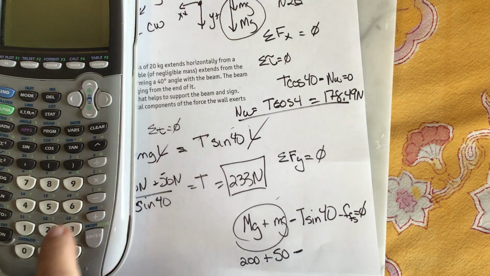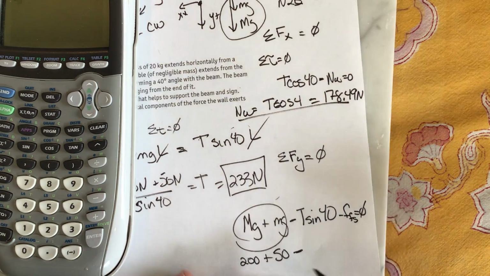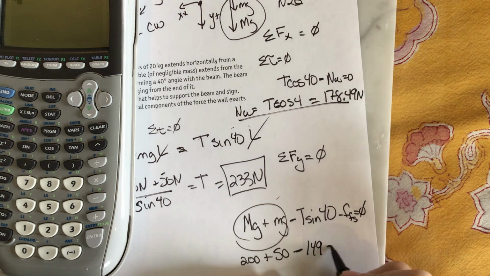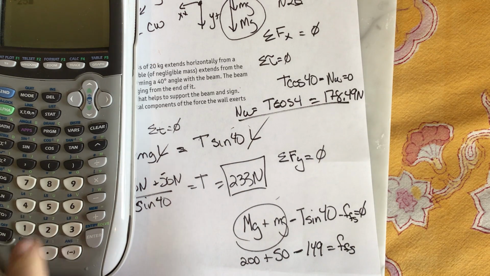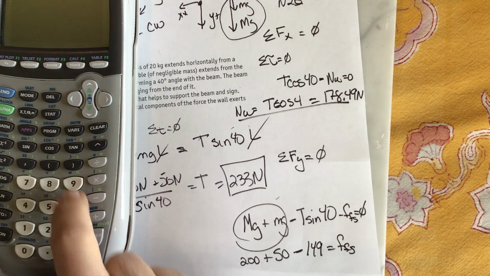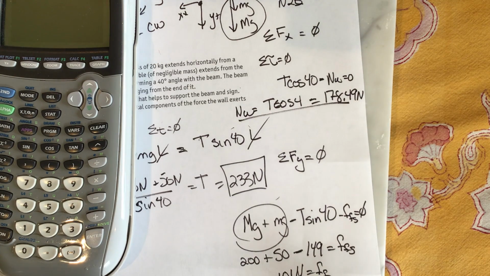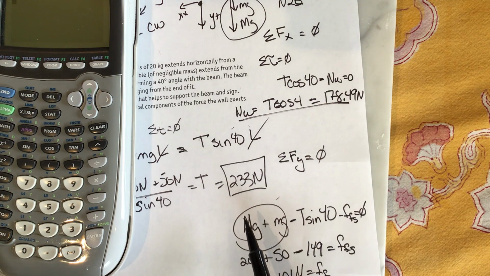233 sine 40. So that's minus 149, and that's going to equal force of friction. I'll just pull it to the other side, static. So 250 minus 149. We get 101 newtons for the force of friction. So significantly different than what AP gave us, but of course we don't agree with them with the tension. All right, I hope that helps.